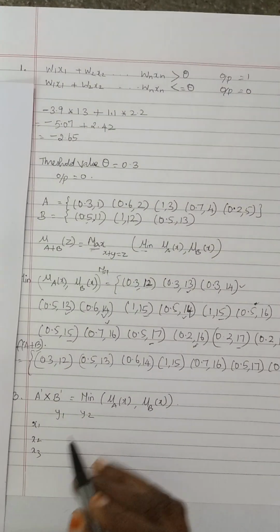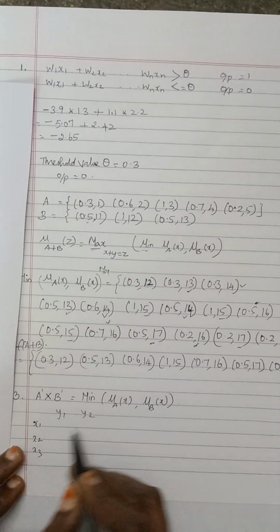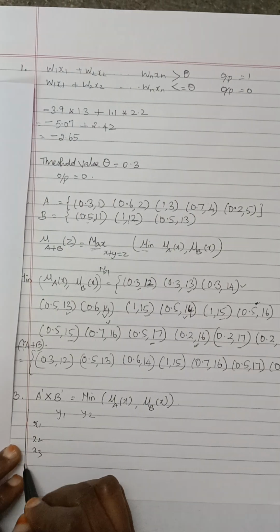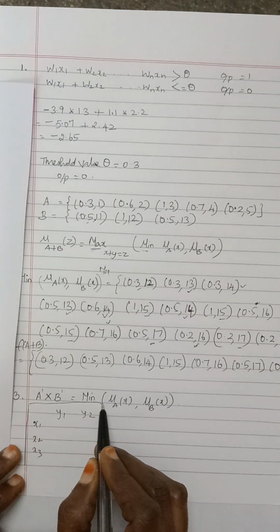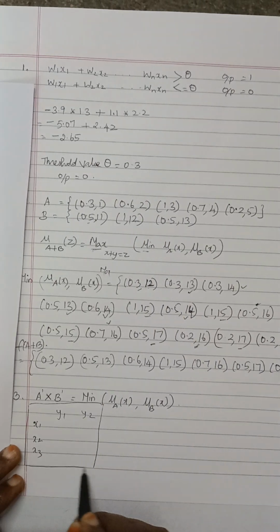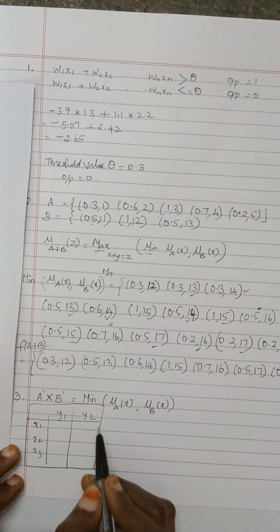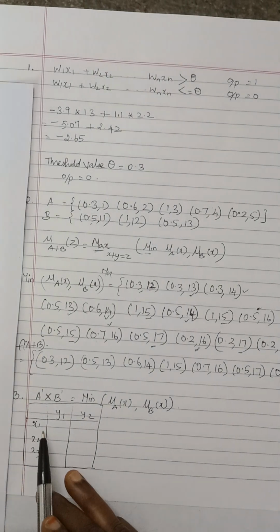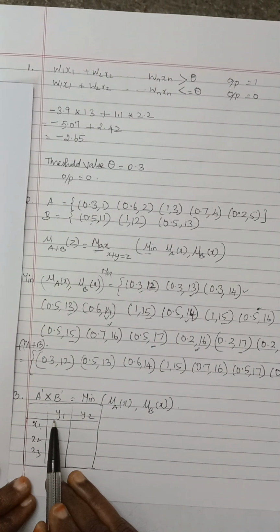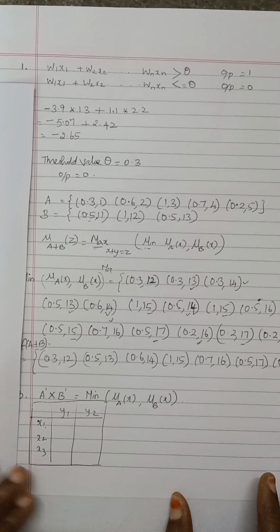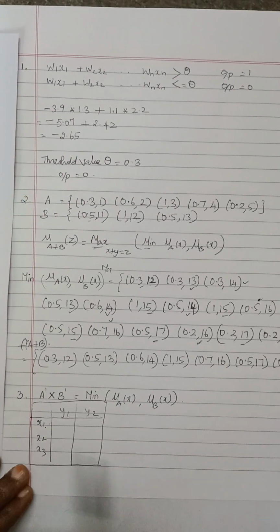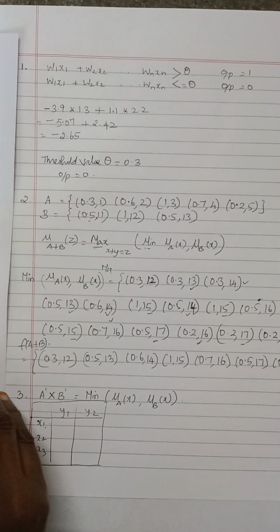So if we write a table like this, here we have to find the minimum of these two values. So the minimum of this x1 value and y1 value. So what will be the minimum of this x1 value and y1 value? Among 0.2 and 0.3.